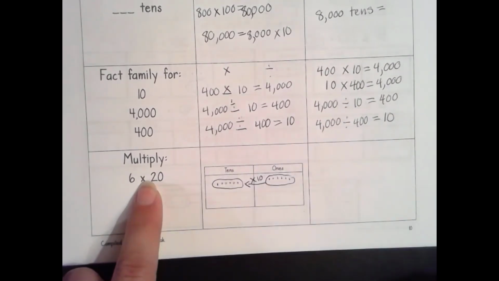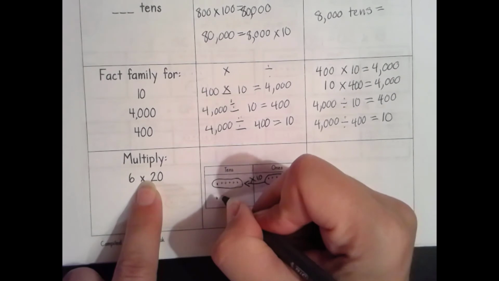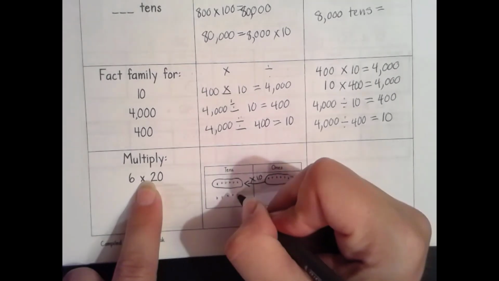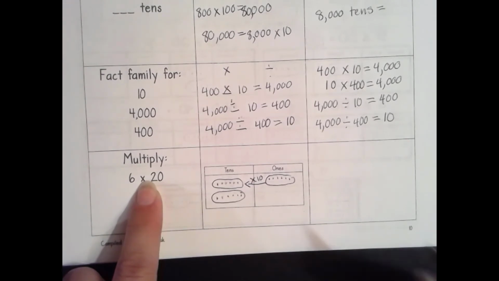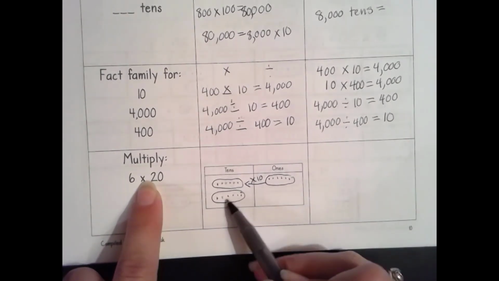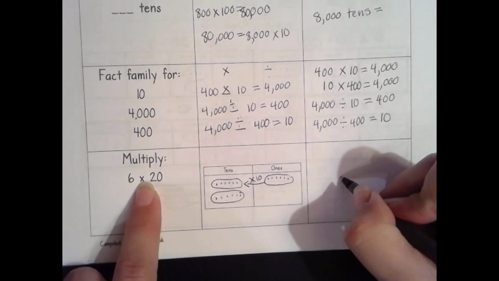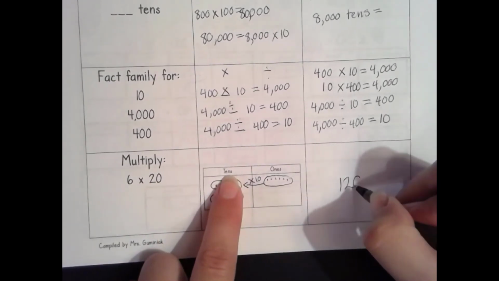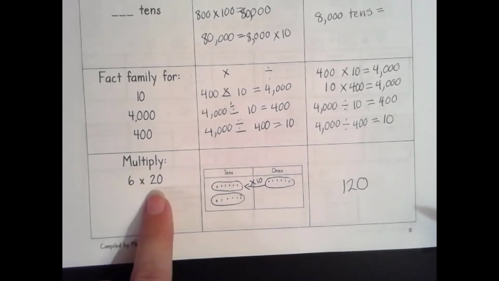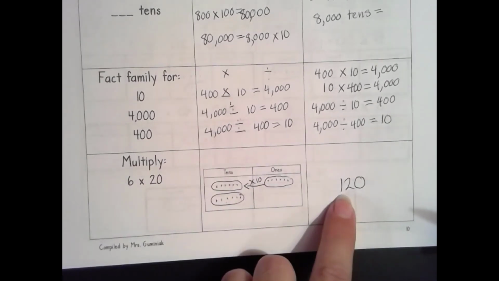But I need 2 groups. 1, 2, 3, 4, 5, 6. So I have 6 plus 6 is 12, but it is in the tens column because it moved over a place. So 6 times 20 is 120.